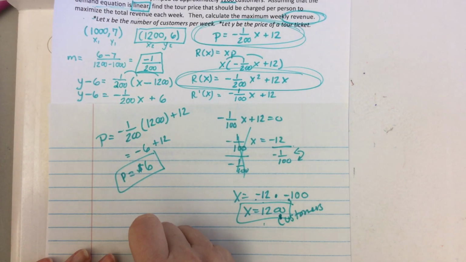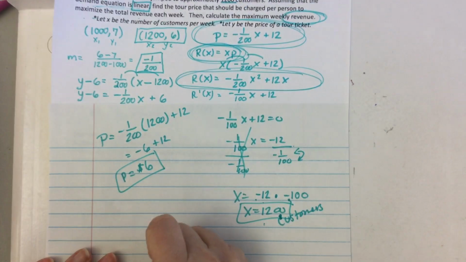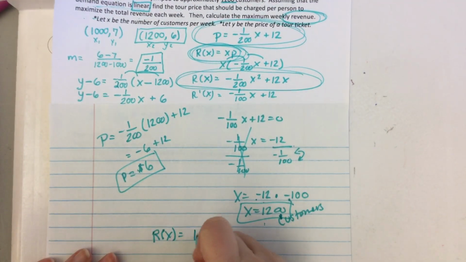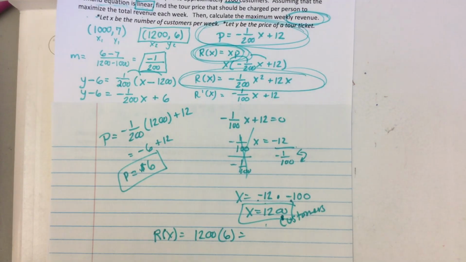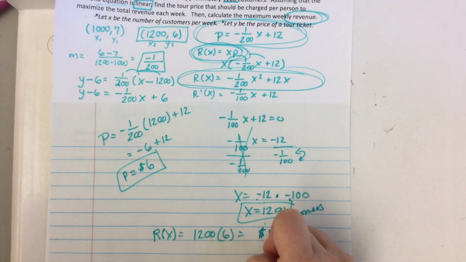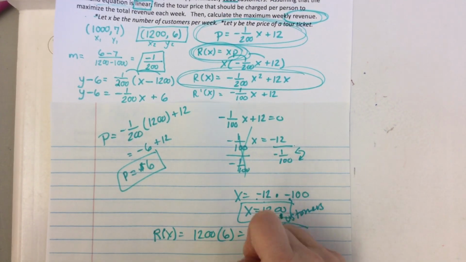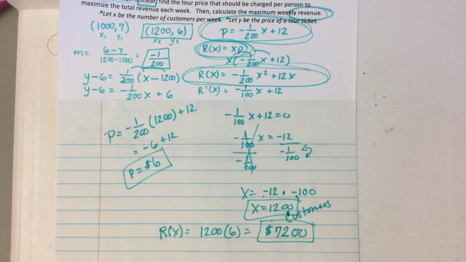So the revenue, R of X, well here, this is even easier. It's X, 1,200, times P, P is the price. If I take 1,200 times 6, the revenue that you'd be collecting is $7,200.